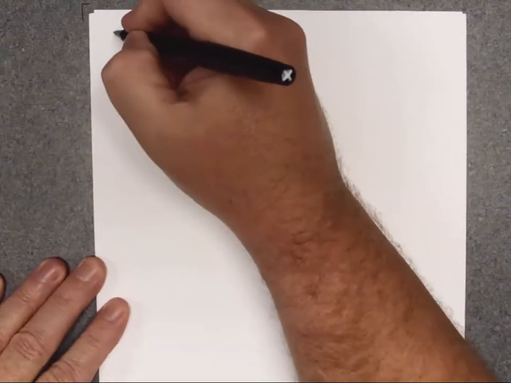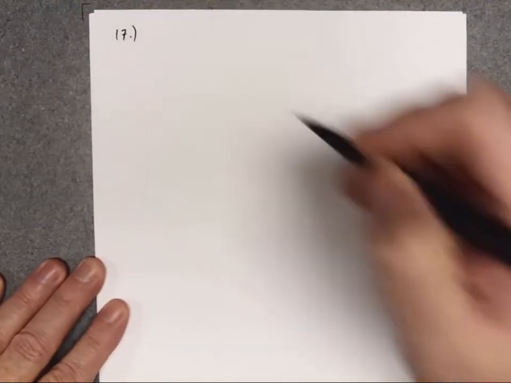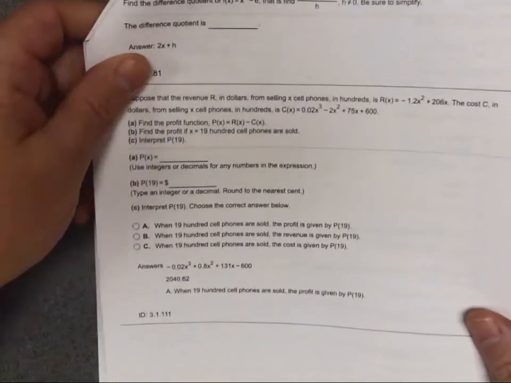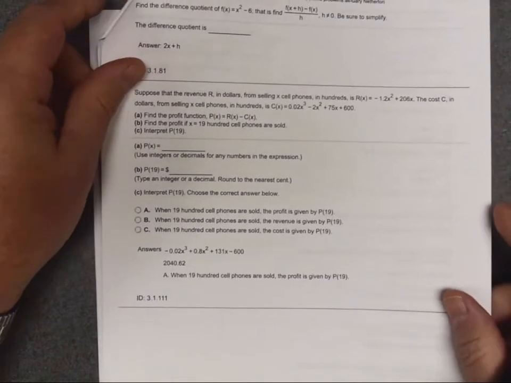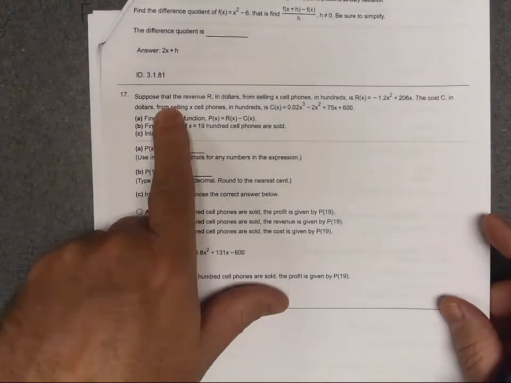All right, number 17, sort of a story problem, but not really. I think you will not find it too hard, hopefully. It's sort of like a business, money kind of problem. I guess maybe I can show it to you. Of course, you should have it in front of you, but let me just read it.